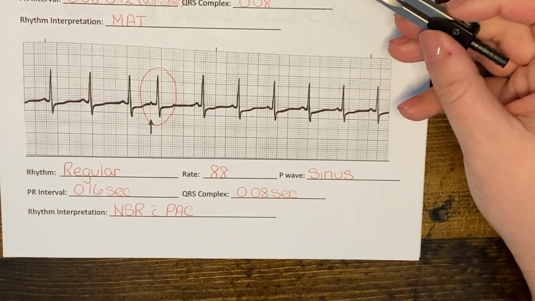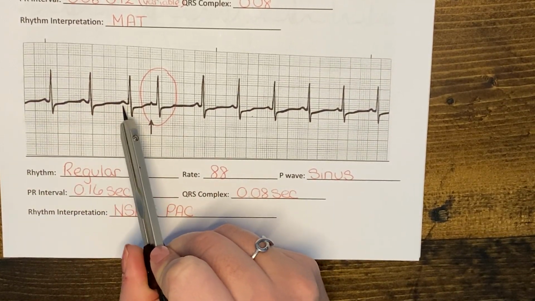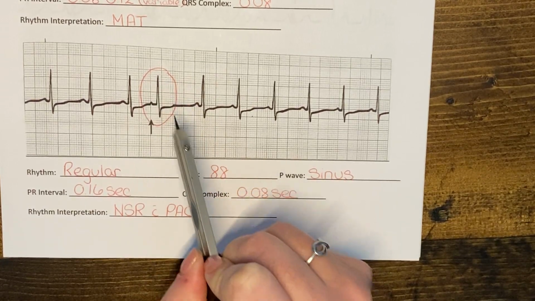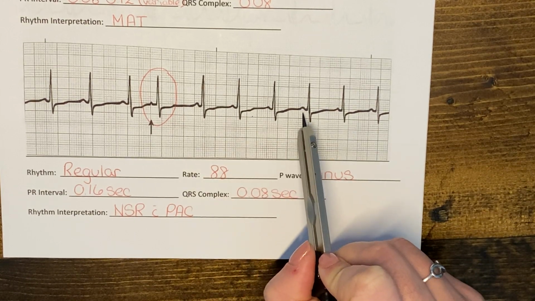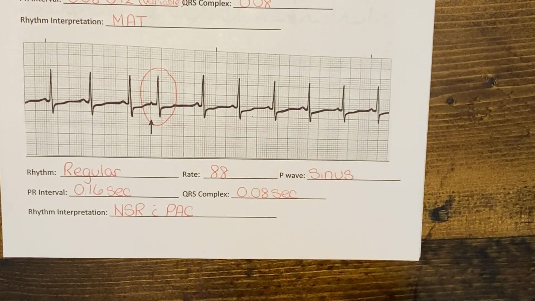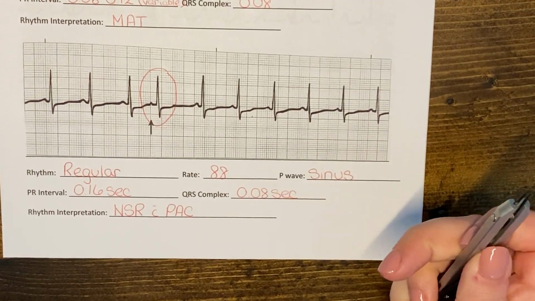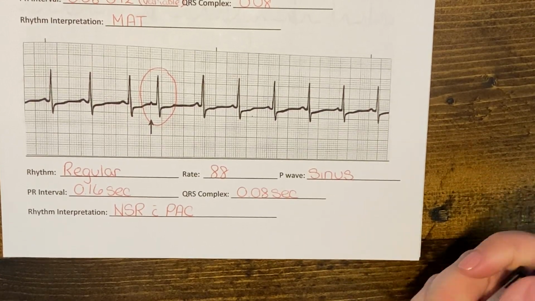Looking at our P waves, we can see that all of the P waves look the same with the exception of this one. So we're just going to ignore this beat for now. So these P waves all look the same, and they're all smooth and upright and rounded. So we're going to say that this is a sinus wave. So this should look familiar to everything that we reviewed in our sinus rhythm chapter.